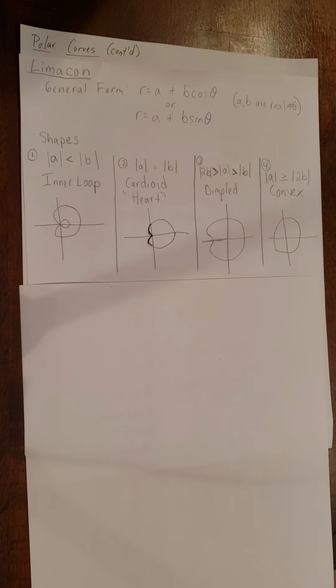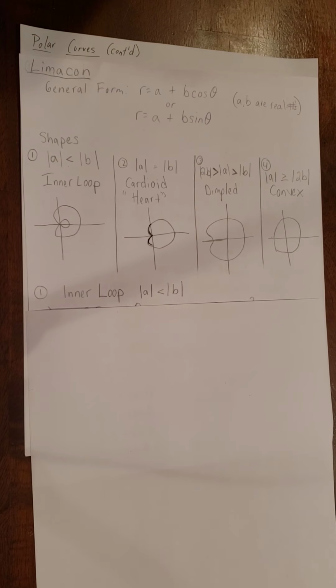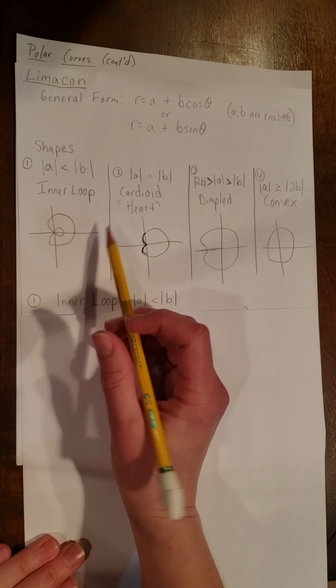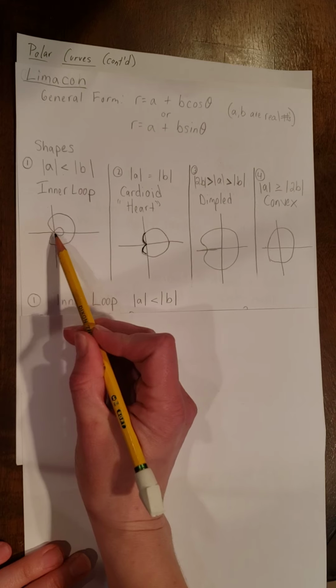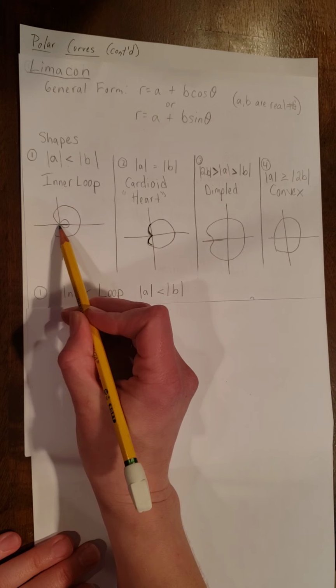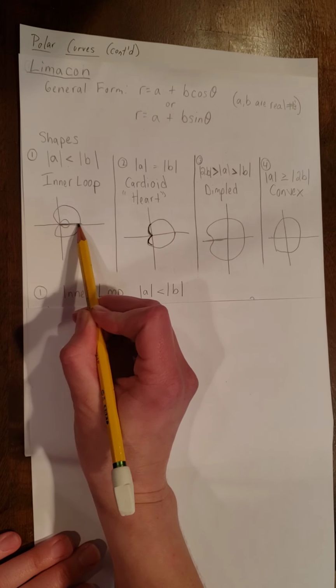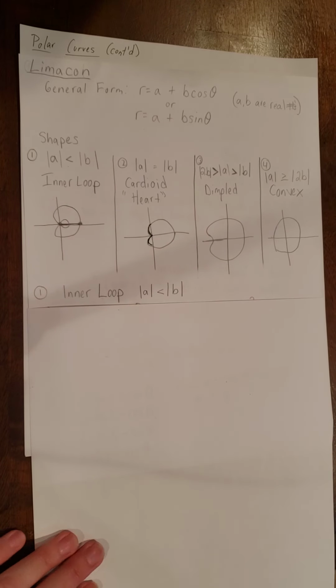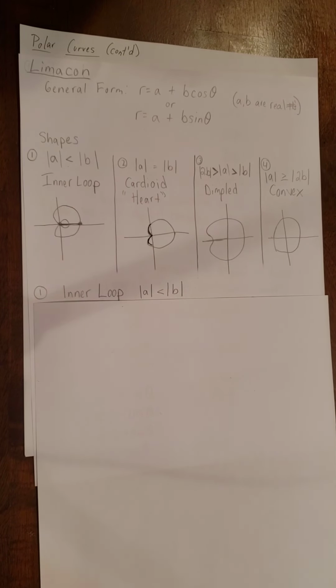What we're going to start with, make sure you have Desmos ready to go. We're going to start with studying the inner loop. So what you're going to be responsible for is making a quick sketch of the Limaçon that has an inner loop. You're going to be responsible for telling me the length of the inner loop, which would be right here, and for telling me the length of the entire Limaçon, which we'll say is from this intersection here till its farthest point out from that intersection. We're going to call that the length of that Limaçon.